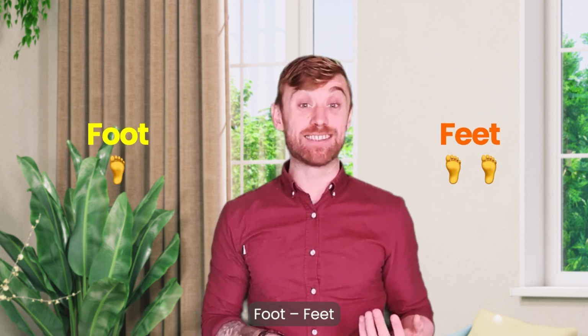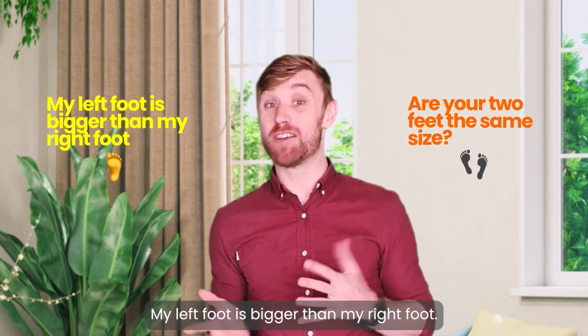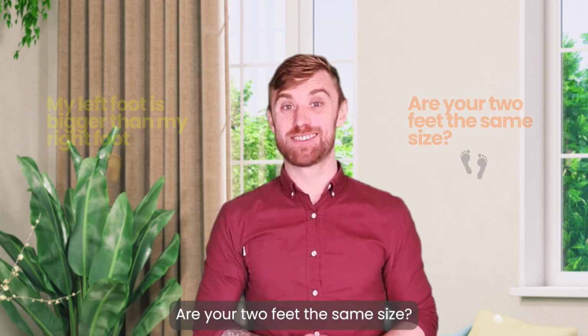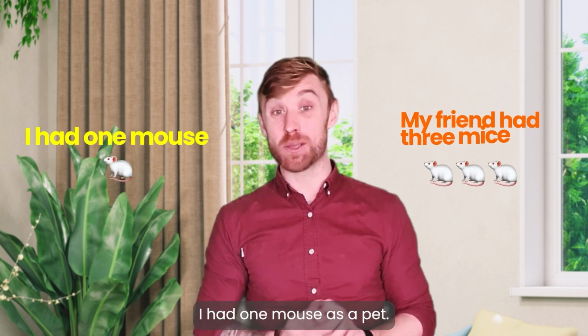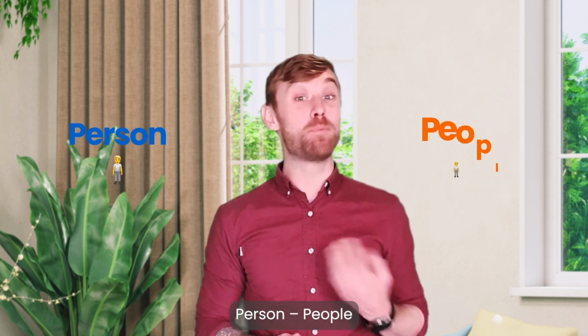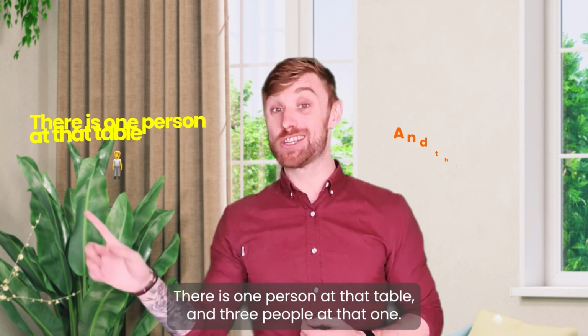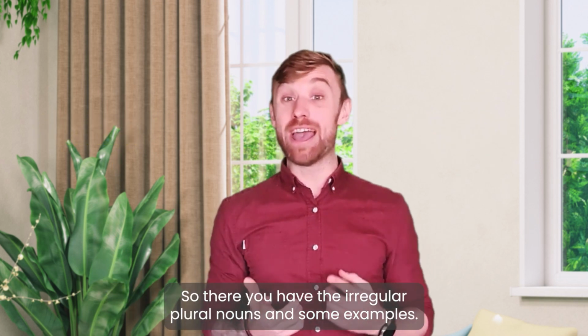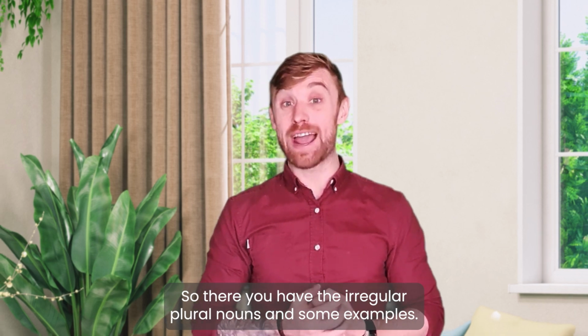Foot and feet. My left foot is bigger than my right foot. Are your 2 feet the same size? Mouse and mice. I had one mouse as a pet. My friend had 3 mice. Person and people. There is one person at that table and 3 people at that one. So there you have the irregular plural nouns and some examples.